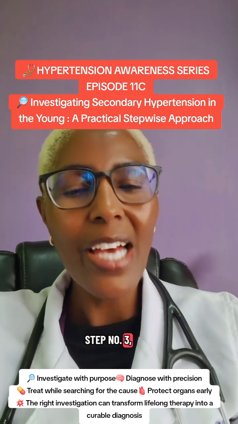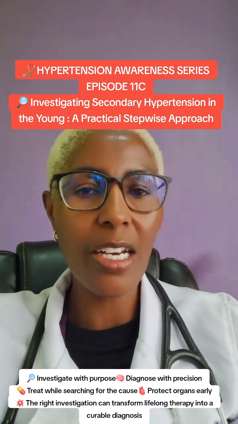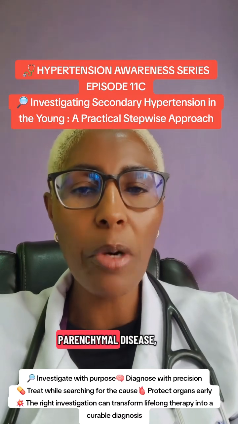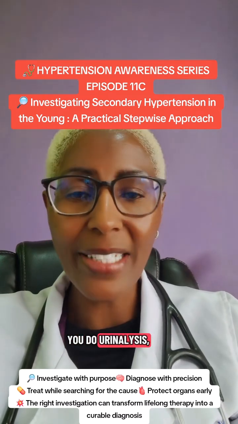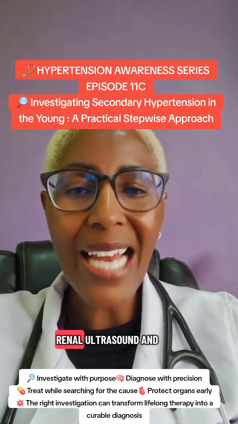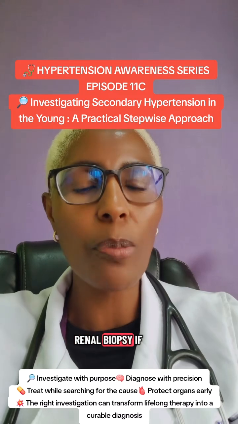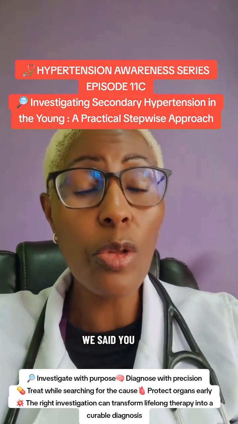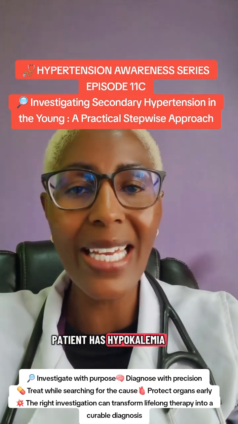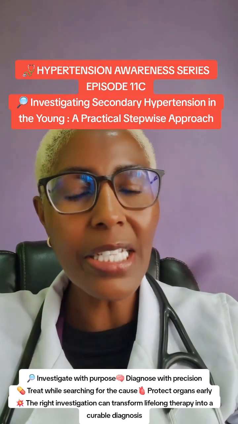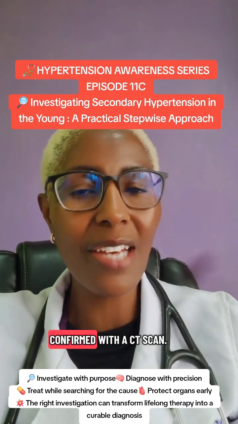Step number 3, screen for common secondary causes. We said the commonest cause is renal. So for renal parenchymal disease, you do urinalysis, you do your UECR and calculate the GFR, do a renal ultrasound and a renal biopsy if indicated. For primary aldosteronism, we said you think of this when a patient has hypokalemia and resistant hypertension. We do aldosterone-renin ratio and can be confirmed with a CT scan.